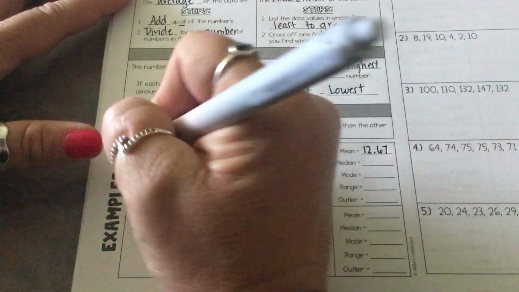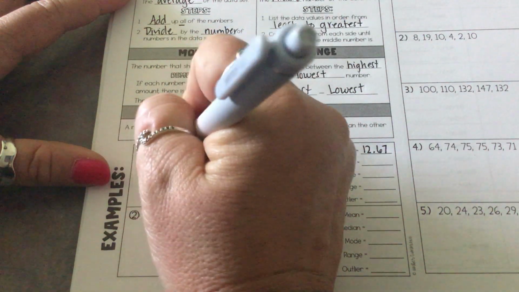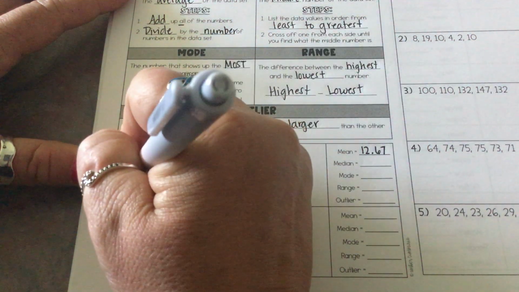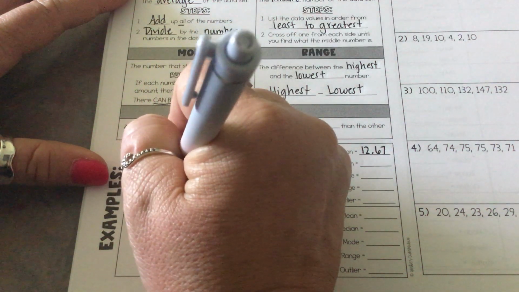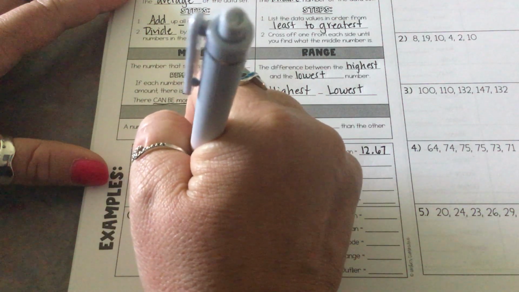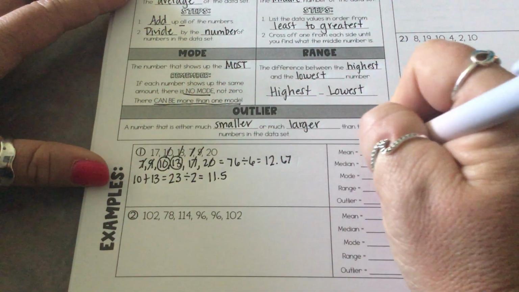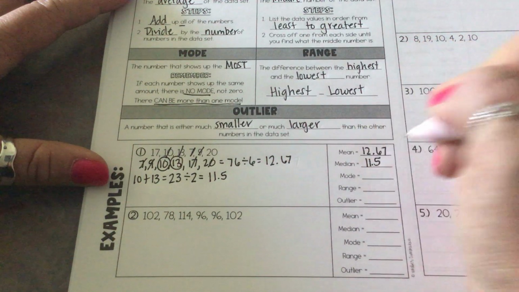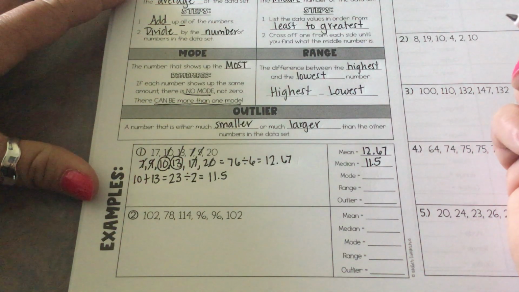Now when I find the median, I'm going to cross off front to back, and then I end up with 10 and 13. So I'm going to add those two together. So 10 plus 13 gives me 23. I'm going to divide that by 2, and I end up with 11 and a half. So my median is 11 and a half. All right, do I have a mode?